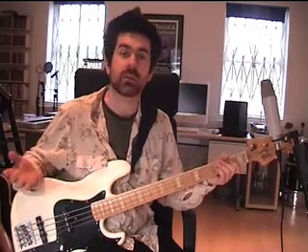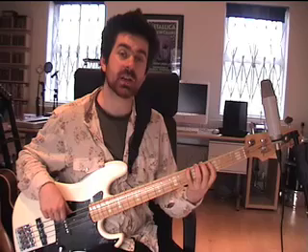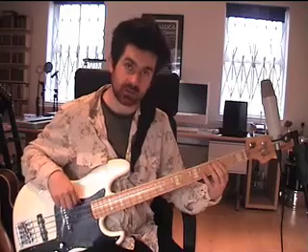Well, we use a combination of 3rds above the root and 3rds below the root. So I play my A minor 7 chord, root and the 3rd above. Then for D7, root and the 3rd below, root for G major 7 and the 3rd above, and C major 7, root and the 3rd below.